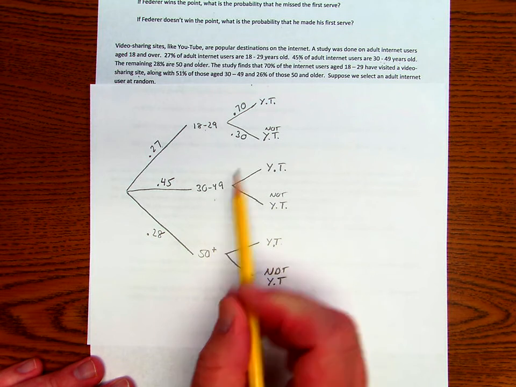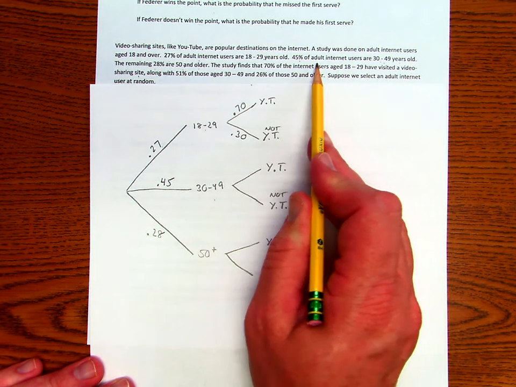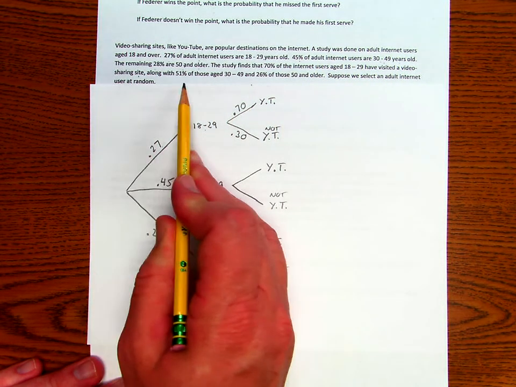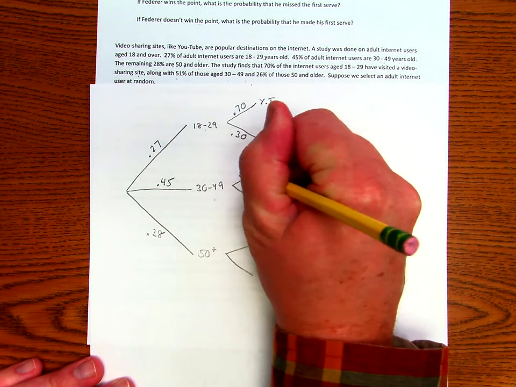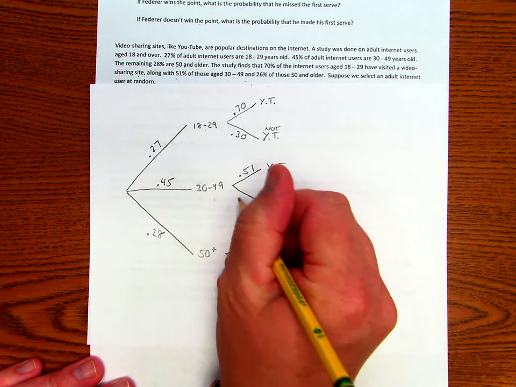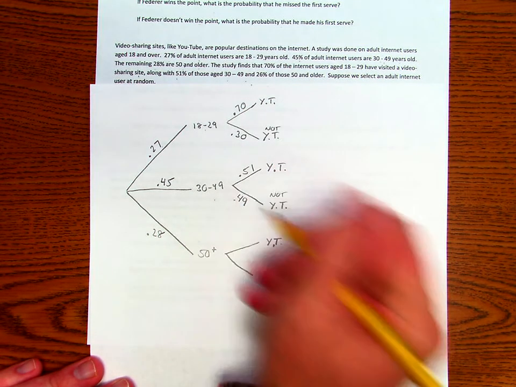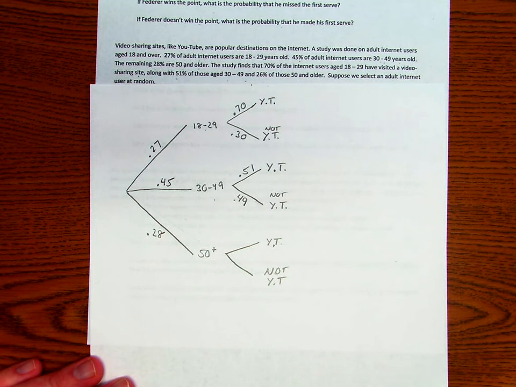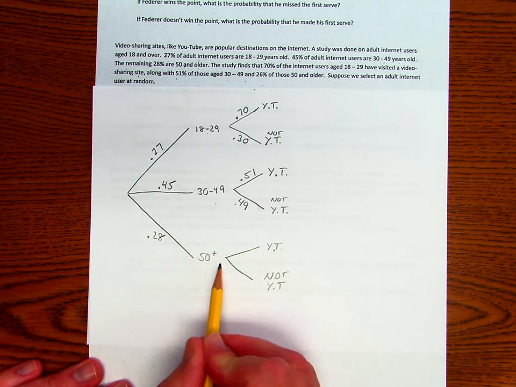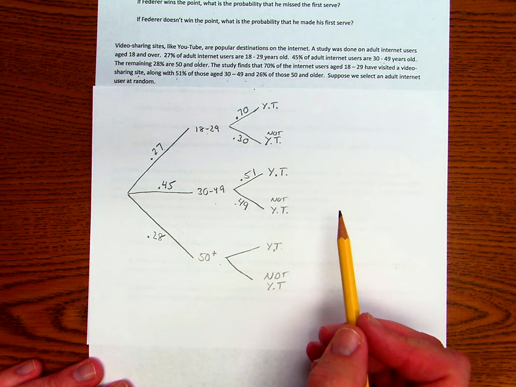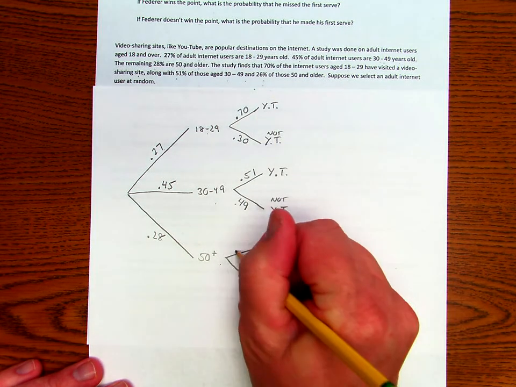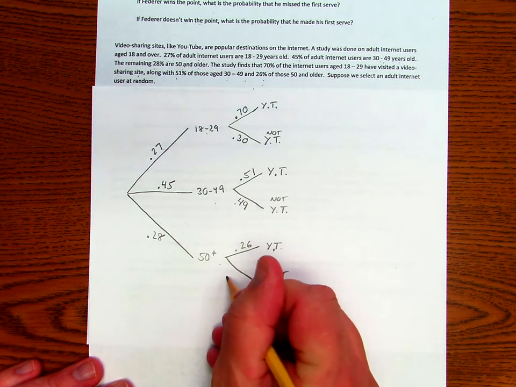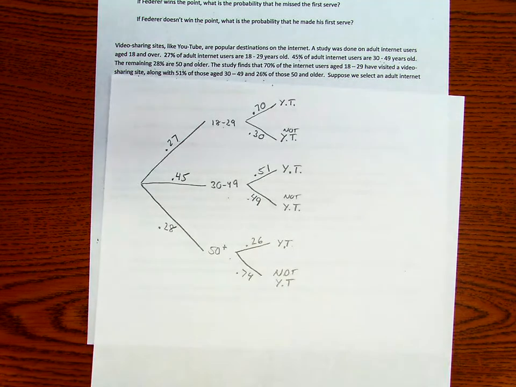Okay, for the 30 to 49 group, what do we have here? 51% of the 30 to 49 group, YouTube. That means 49% do not. And then lastly, for the 50 plus crowd, what is our number for that? 26%, 50 and older. So 26% YouTube, that means 74% do not.